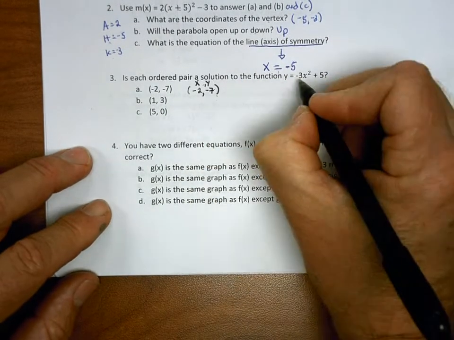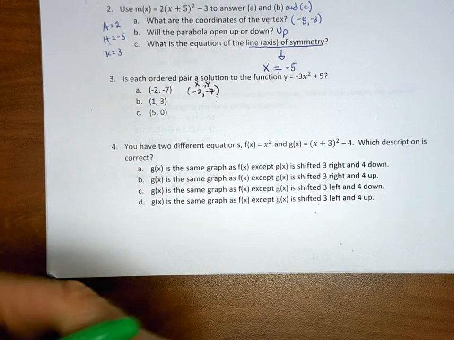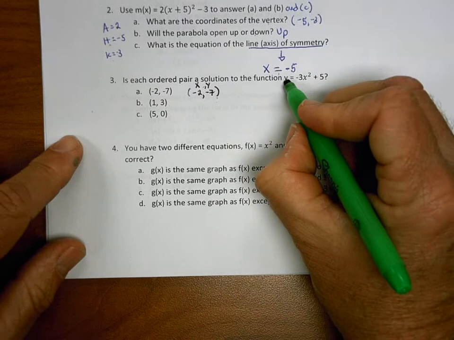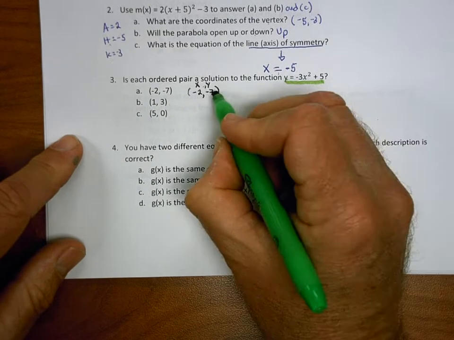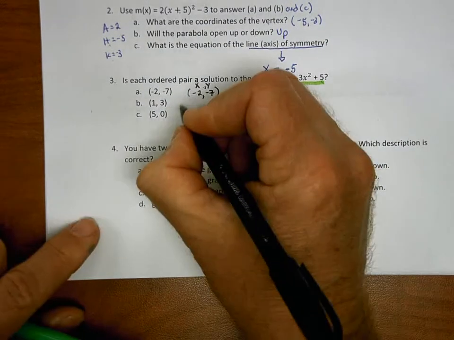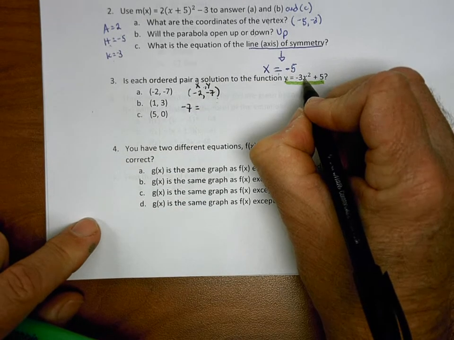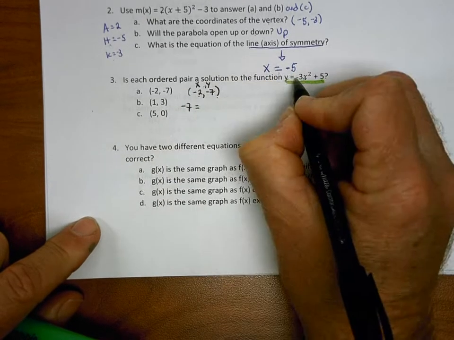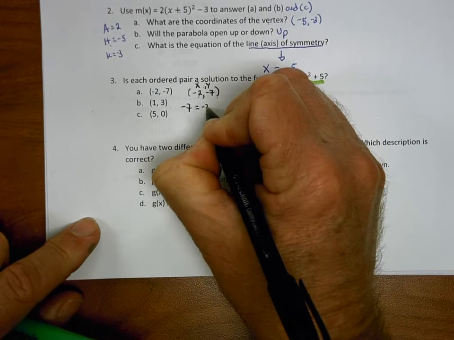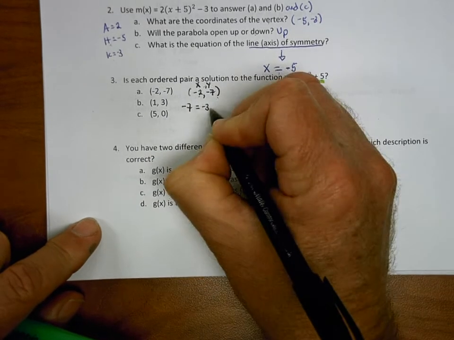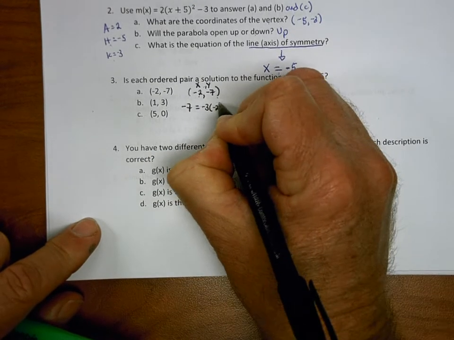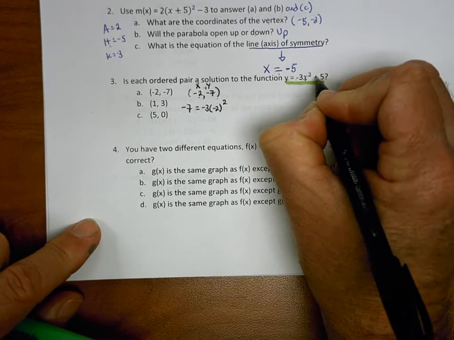So what I'm going to do is go to my equation, and every time I see a y, I'm going to substitute -7 in its place. So I'm going to get -7 equals, and every time I see an x, I'm going to substitute a -2. So I'm going to get -3, then instead of x, I have a -2 to the second power, plus 5.